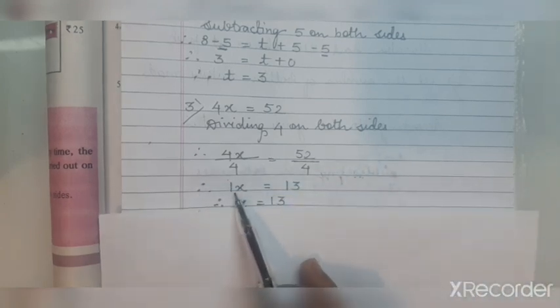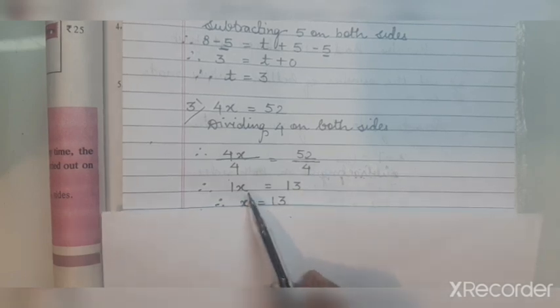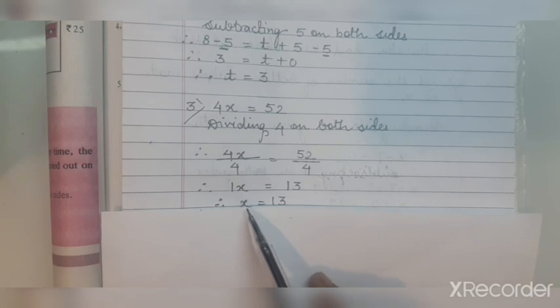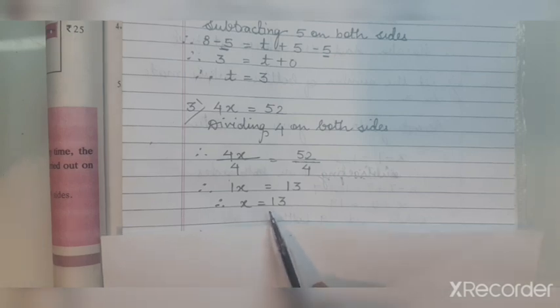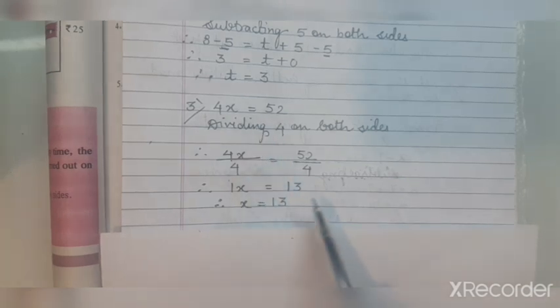So 1x is equal to 13, since 4 13s are 52. 1x means x. If there is no number in front of x, it is understood to be 1x. So x equal to 13 is the solution to the given equation.